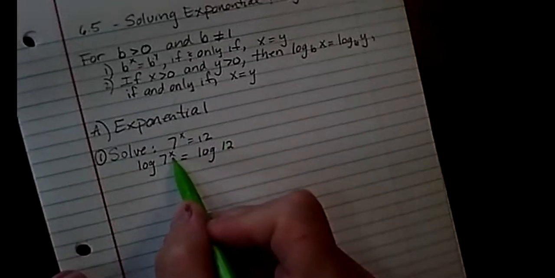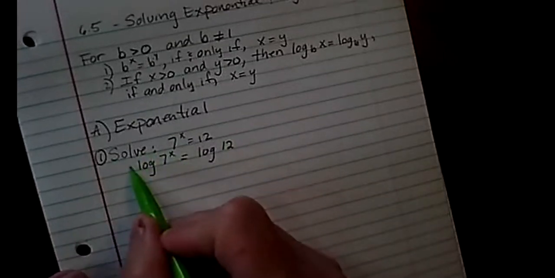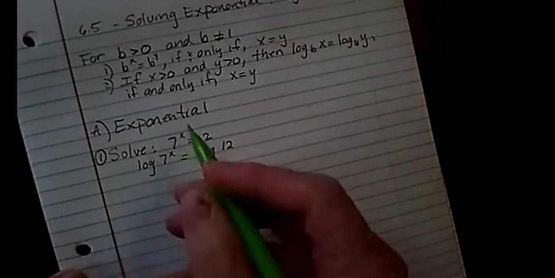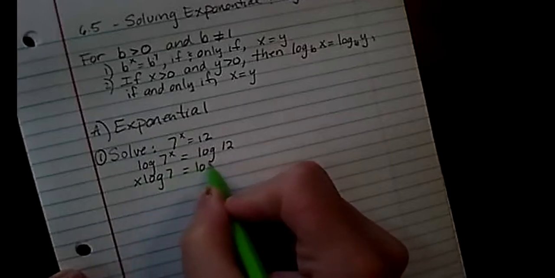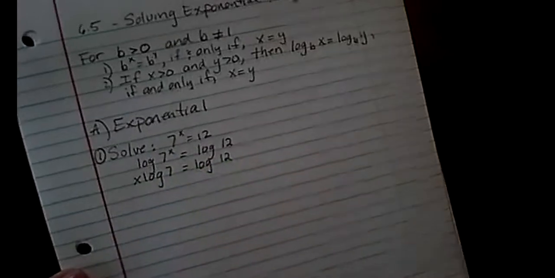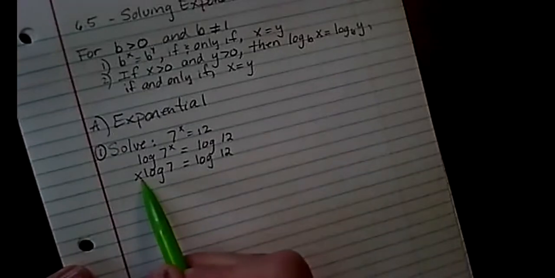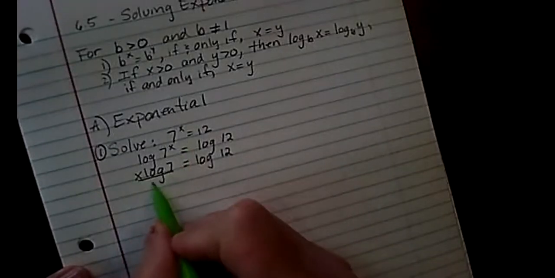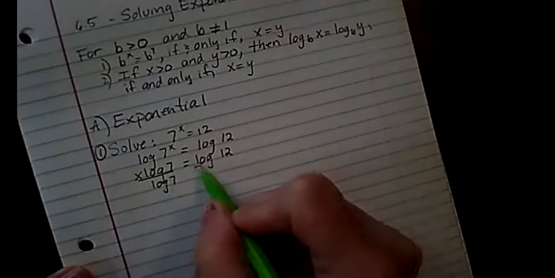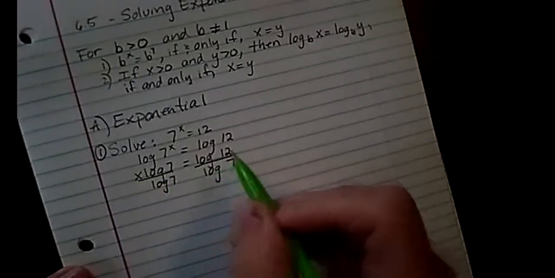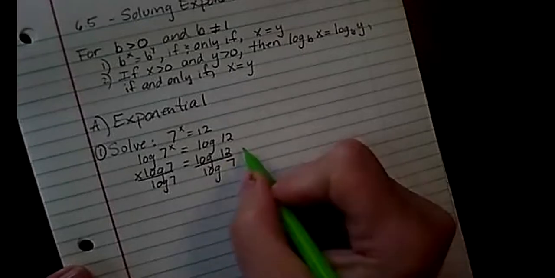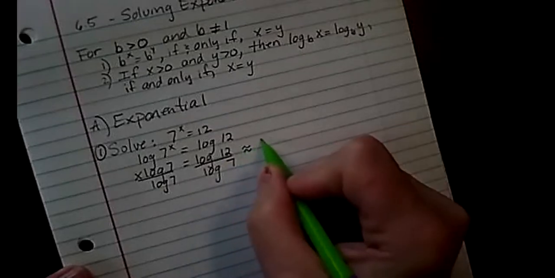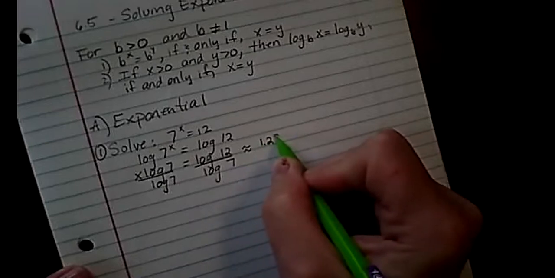Now, because I have an exponent, I'm going to bring this down to the front. That's the power rule that we learned in 6.3. So we're going to bring that x down. Now it's just kind of an algebra problem. We're trying to solve for x. To get x by itself, I'm going to divide by log of 7 on both sides, kind of like that change of base formula. When you divide those both out, you're going to get approximately 1.28.